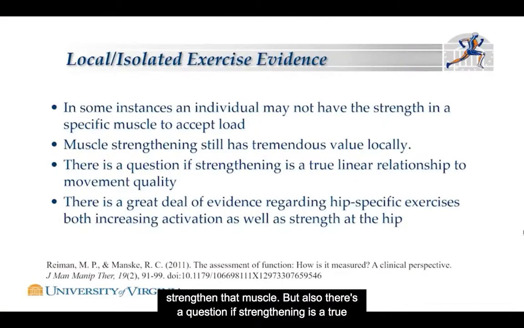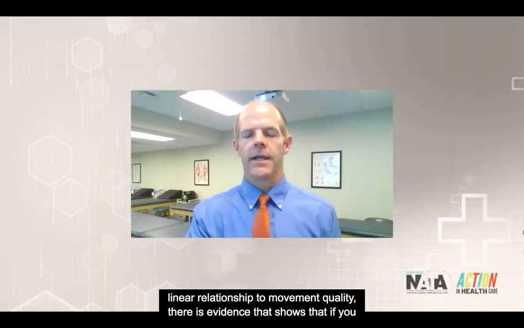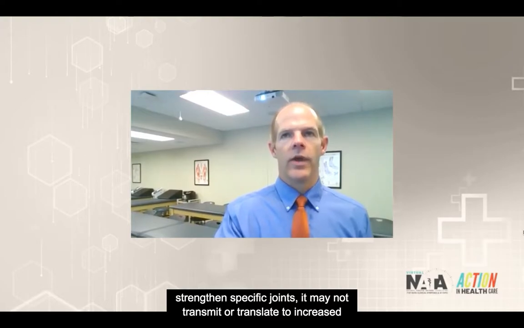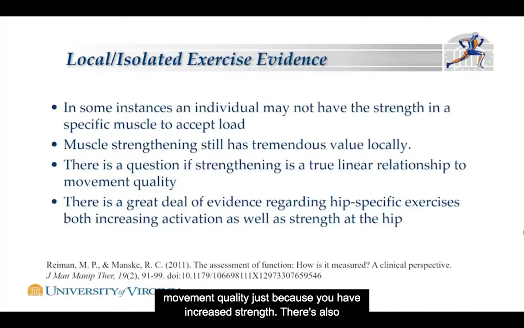But there's also a question of whether strengthening has a true linear relationship to movement quality. There is evidence that if you strengthen specific joints, it may not translate to increased movement quality just because you have increased strength. There's also evidence regarding hip-specific exercises for both increasing activation as well as strength at the hip.